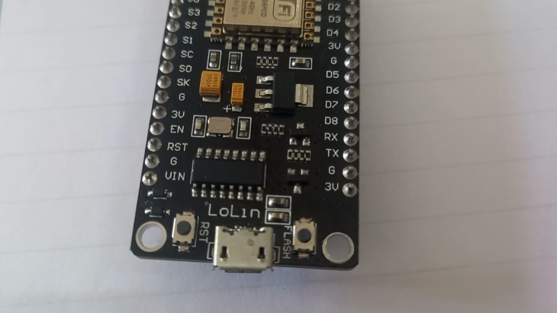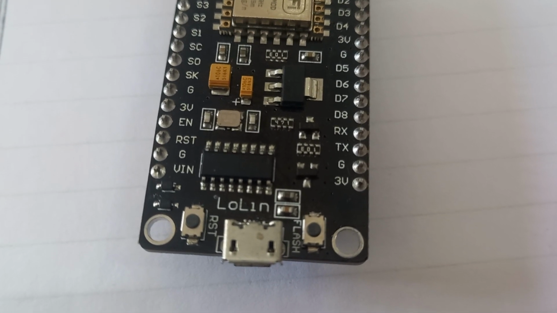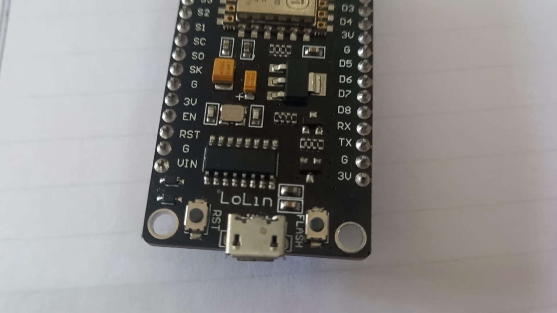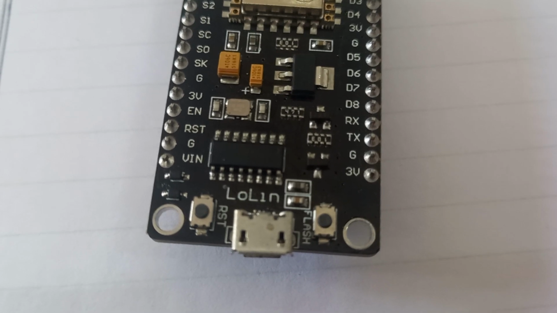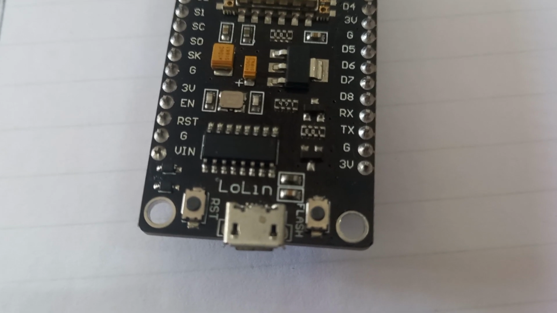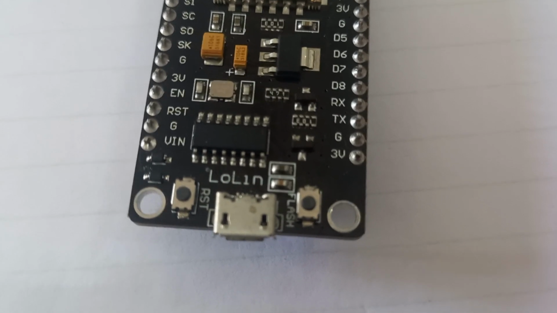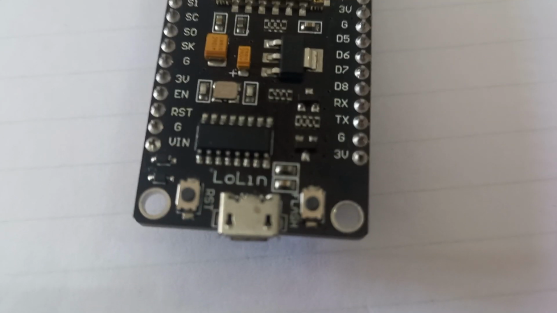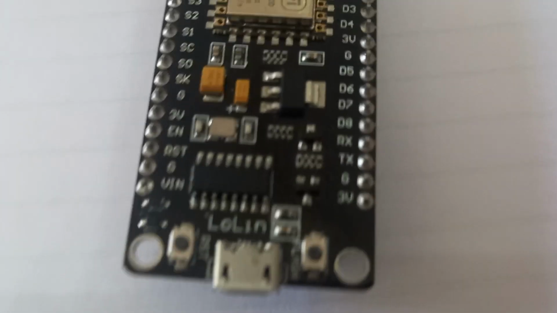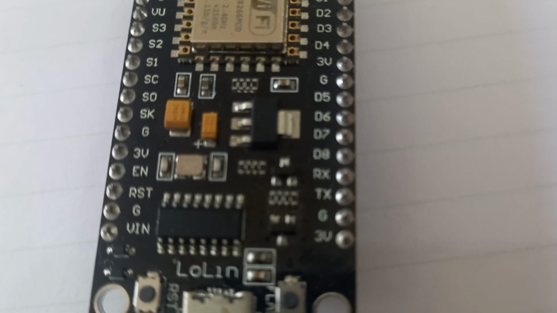To use UART functionality on your Nodemcu, you can use the software libraries and functions provided by the development environment, such as Arduino IDE. So this we should use. For instance, in Arduino IDE, you can utilize the Serial object to communicate over these UART pins. For example, I'll show you one example.